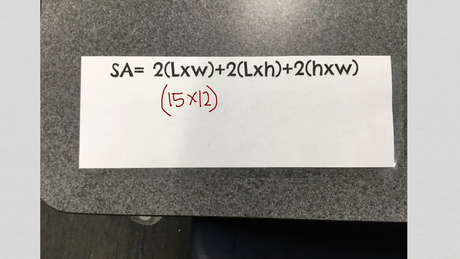Okay, now bring everything down so you don't forget anything. Make sure you're doing this with your dry erase marker on your mat. What's my length? 15. What's my height? Okay. What's my height? And what's my width? 12. Okay.